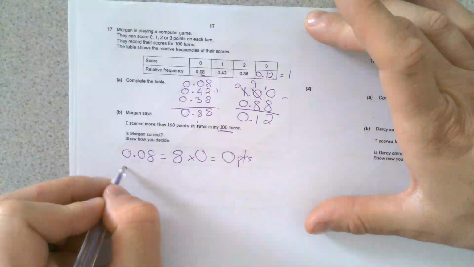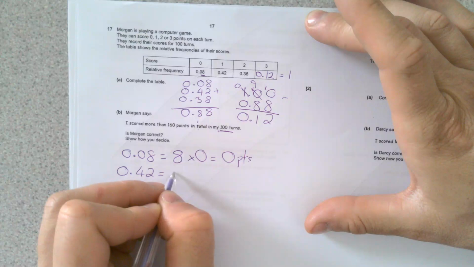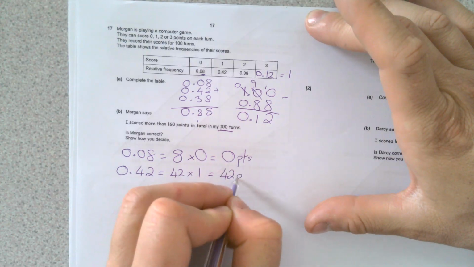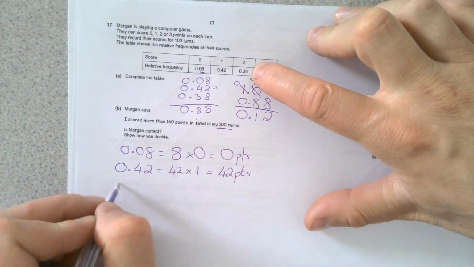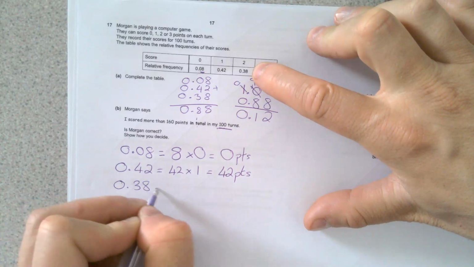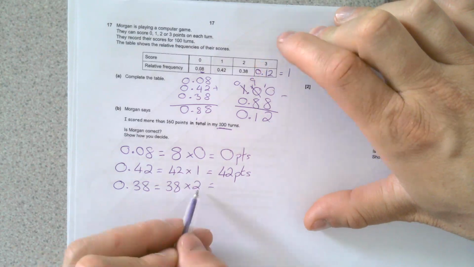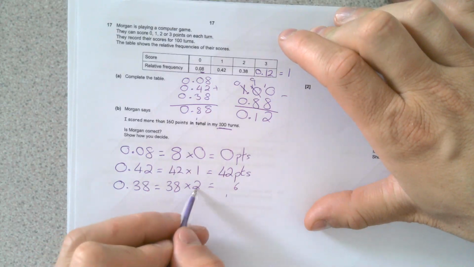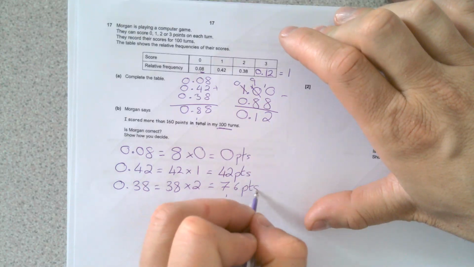You rolled a 1 42 times, so we've got 42 multiplied by 1, which gives you 42 points. You've rolled a 2, 0.38, so you've rolled a 2 38 times, so multiplied by 2, so 8 multiplied by 2 is 16, carry the 1, 2 multiplied by 3 is 6, add the 1, 7, so we've got 76 points.